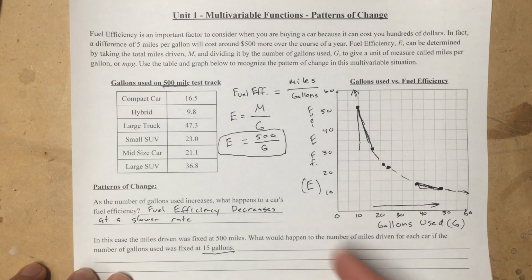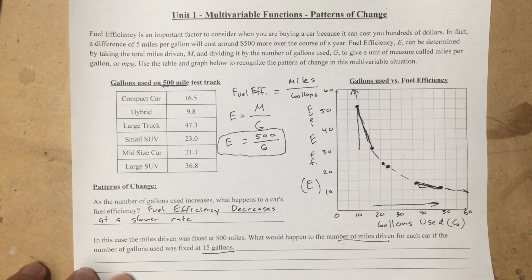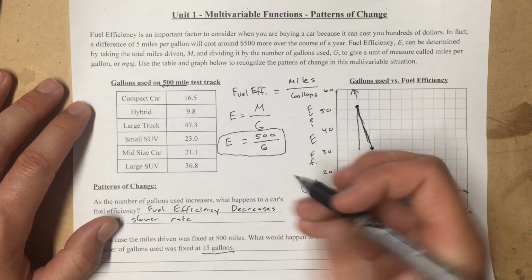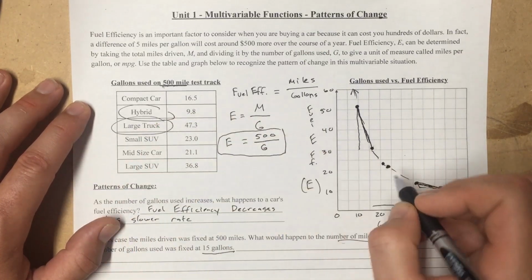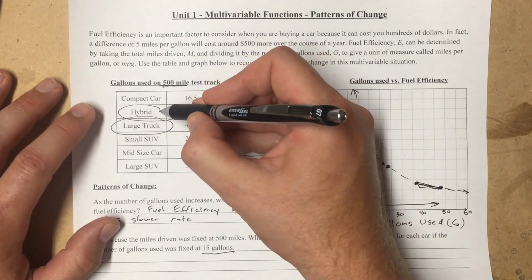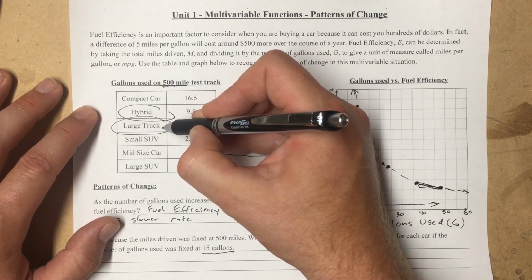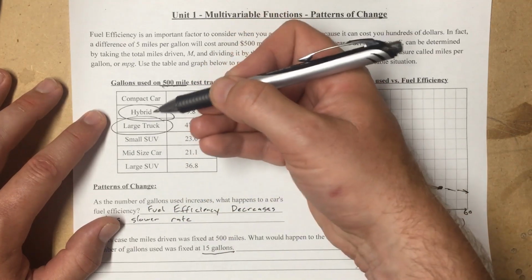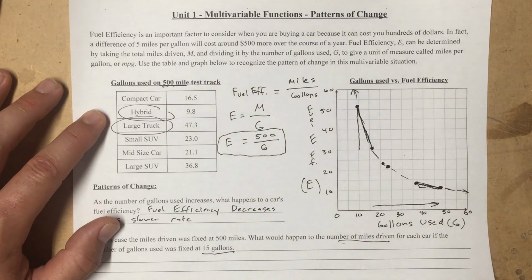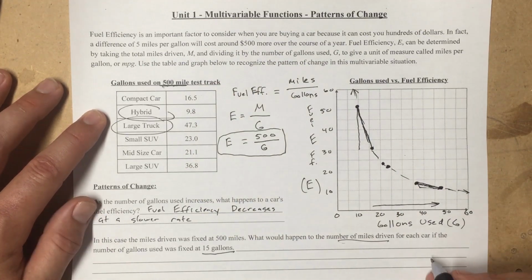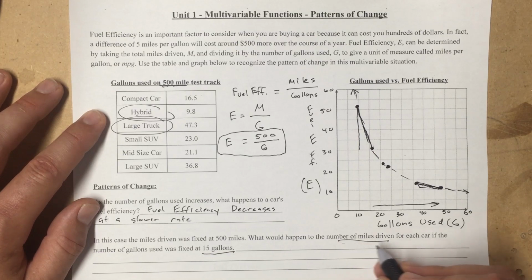So what's going to happen to the number of miles driven for each car if you put in 15 gallons in each car? So what that tells me is if I put in 15 gallons into this hybrid and the large truck, obviously the hybrid is going to drive a further distance than the large truck because it has a better fuel efficiency. All right. So it's nice to look at those two extremes. So to answer this question, what would happen to the number of miles driven?